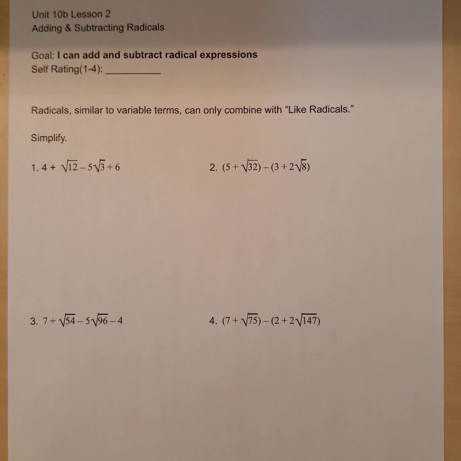In this video, we're going to look at adding and subtracting radical expressions. So we're going to have an expression here. Some of these terms are being square rooted. So what we're going to need to do is put them into simplest radical form, so that way we can combine the like terms. Radicals, very similar to variable terms, can only combine with like radicals.